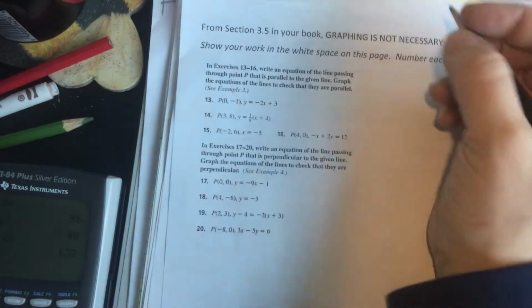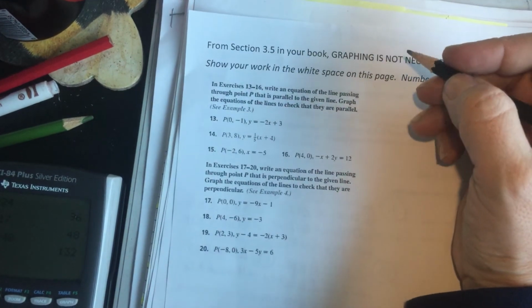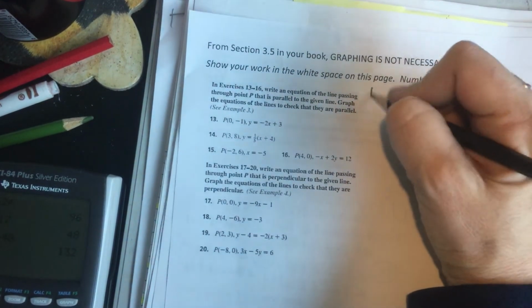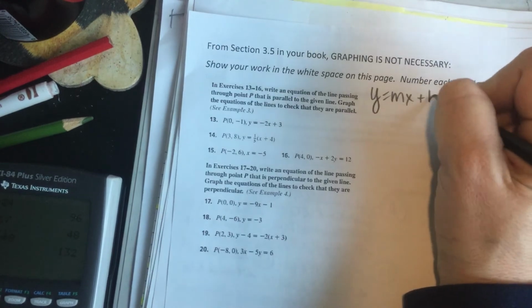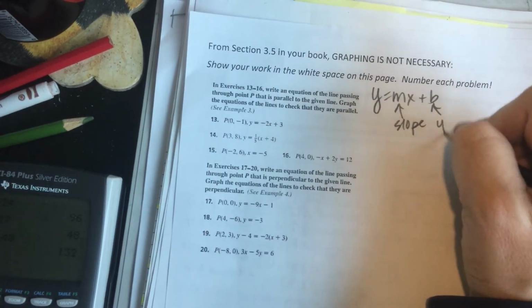First of all, I want you to remember that we have point slope form. It's under the colored pencils box. So we've got y equals mx plus b. If we know the slope and y-intercept, we can write it in this form.